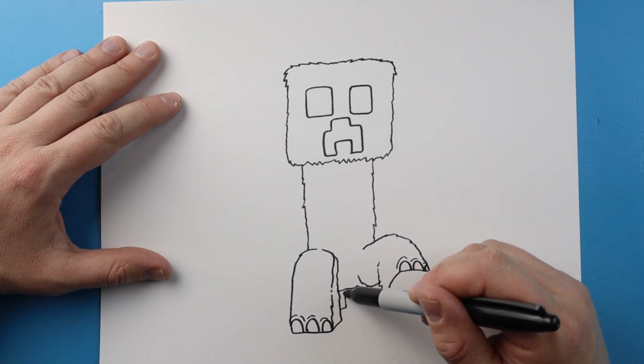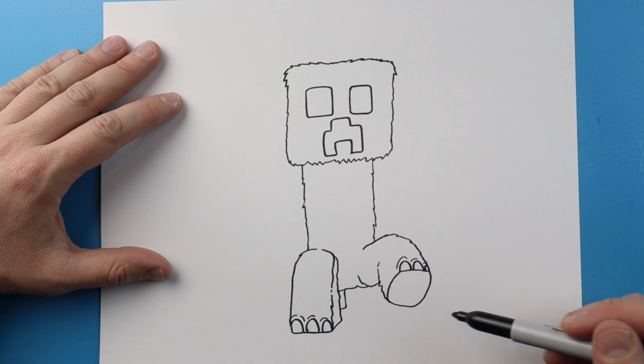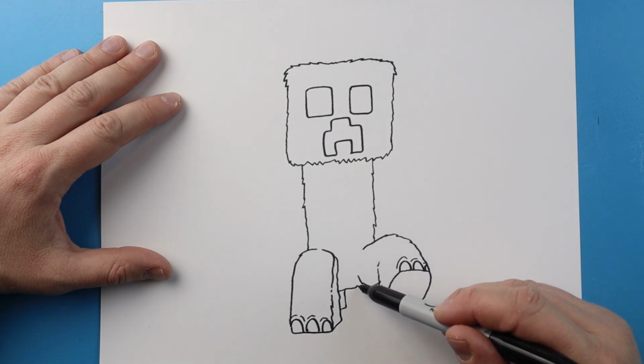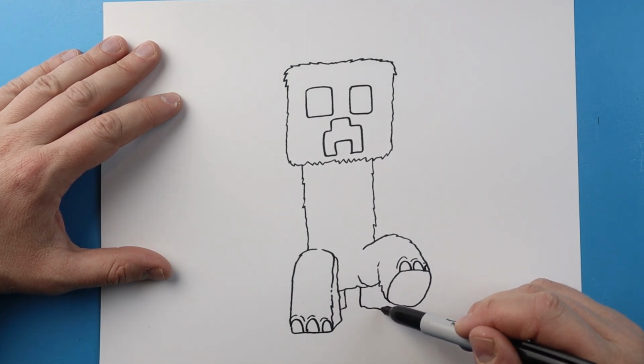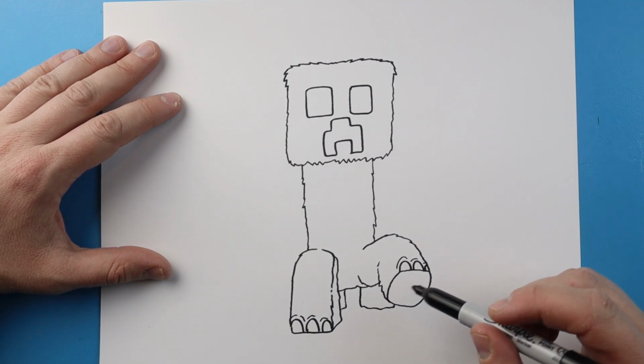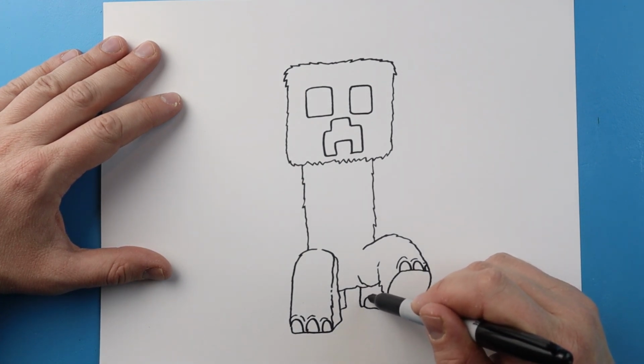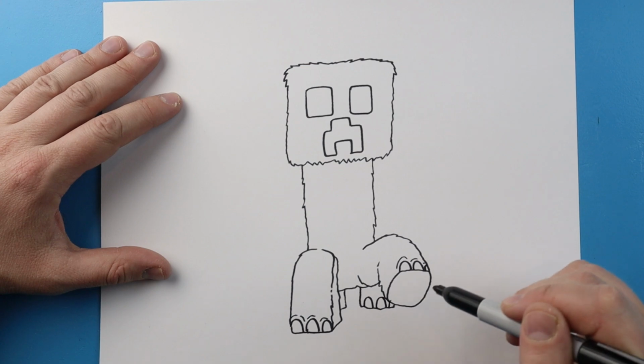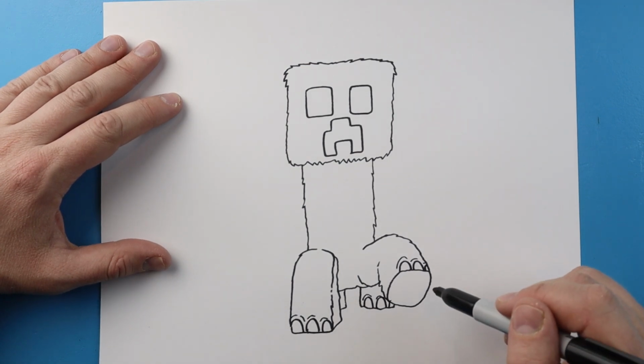I'm going to do one little line that goes over and up for that back leg. And then we're going to go down, over, and then up. We'll make the toes, and then the little lines.